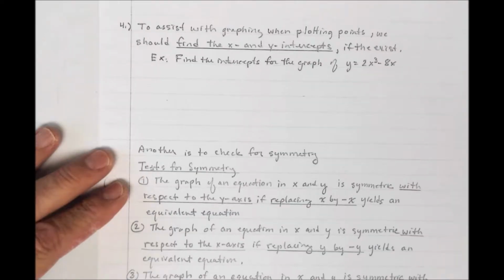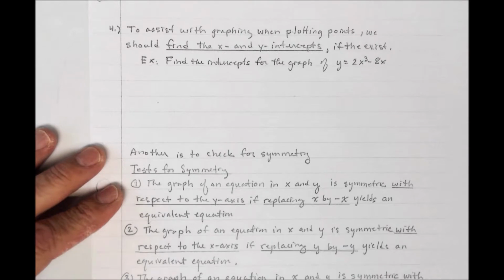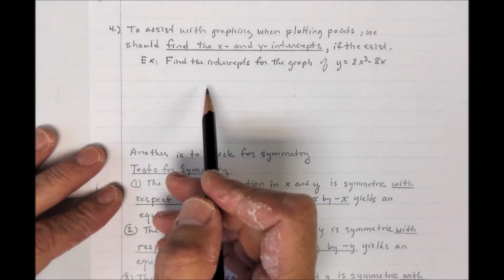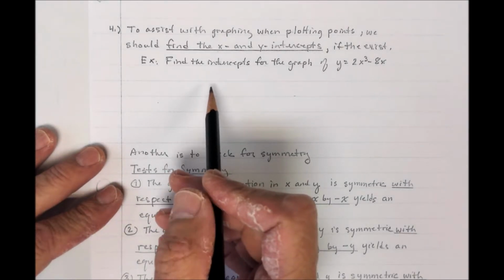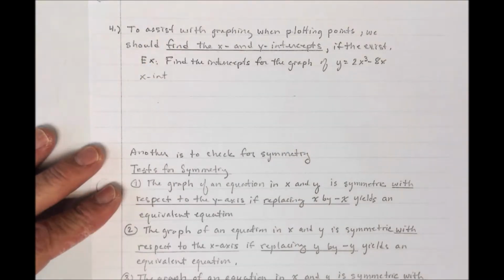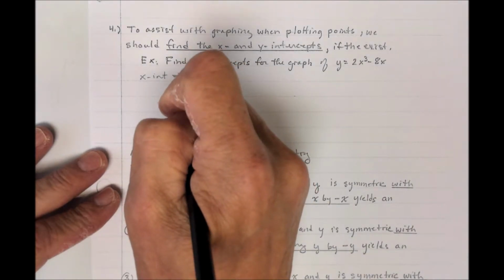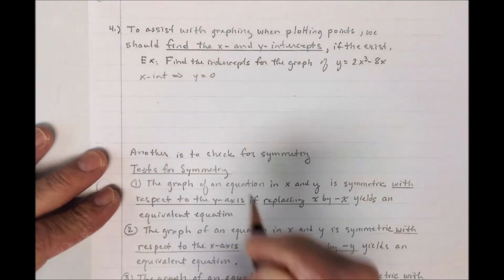Well, I got to get the piece of paper up there first. Here we go. To find the x and y intercepts, of course, that's where it crosses the x and the y axis. We can find those by plugging 0 in for x or 0 in for y. Now, to find the x intercepts, where my graph crosses the x axis, I plug 0 in for y, and I solve for x.